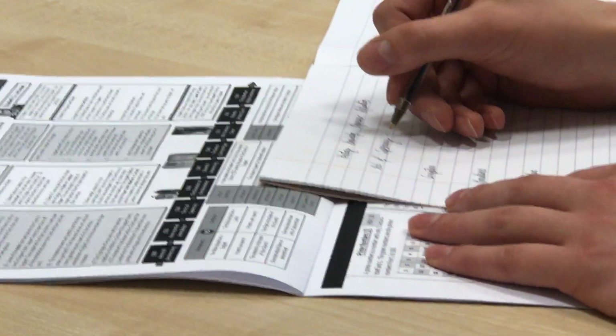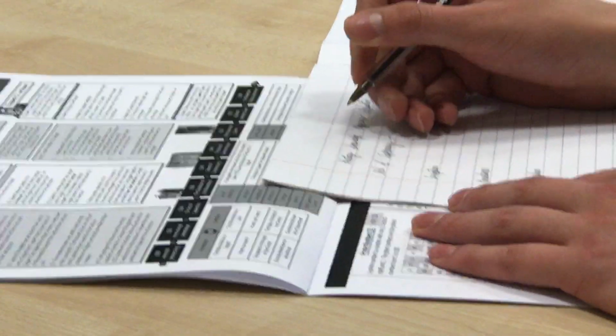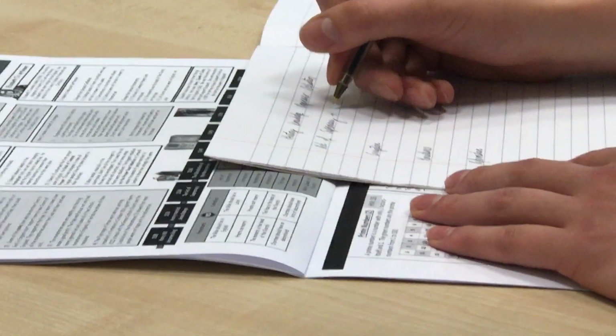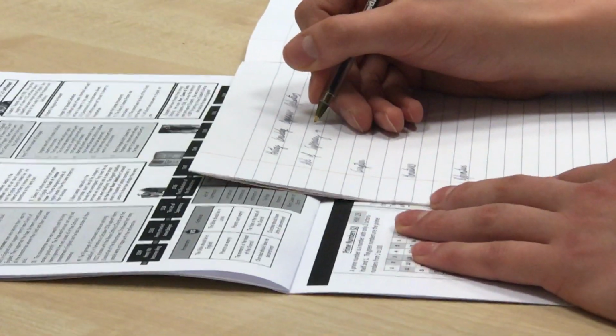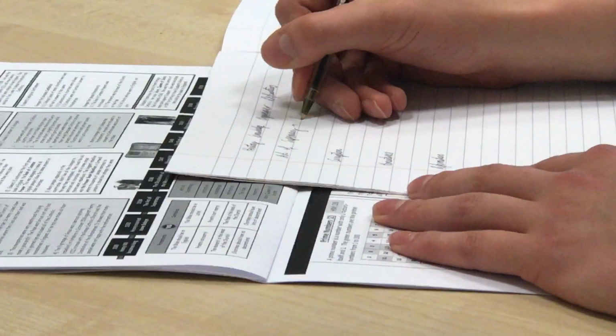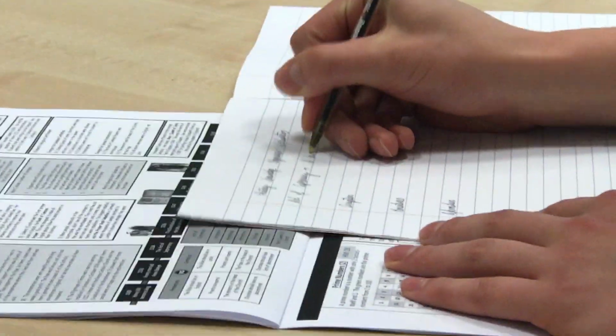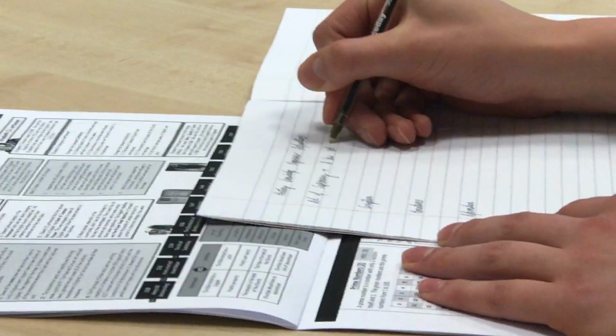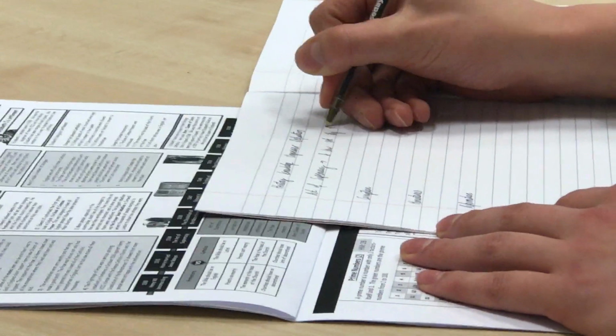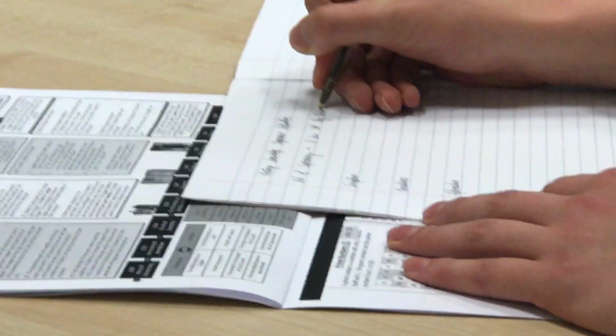Now once he's done that, he then covers up all of the definitions and now writes them out from memory. This is the point where Victor has to try and remember everything that he has just read.